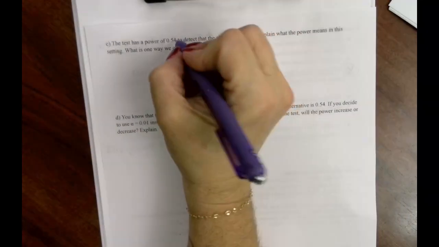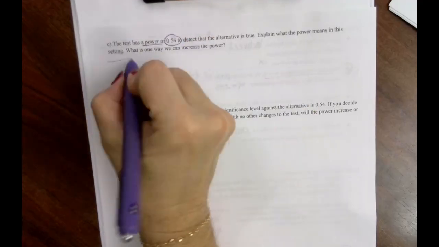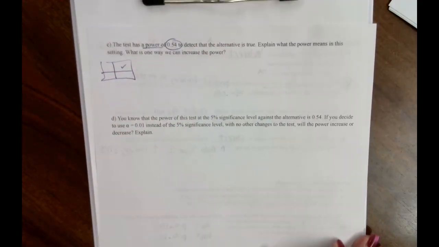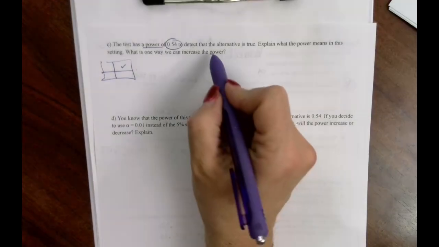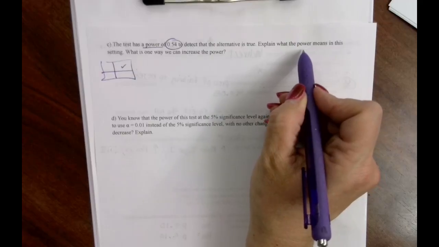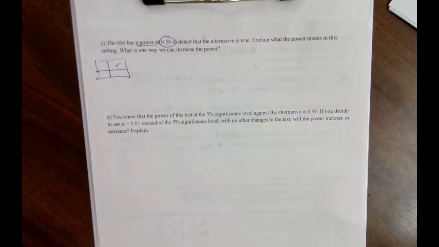All right, let's flip this over. The test has a power of 0.54. So this is my power. So remember, my power is going to be right here. So the test has a power of 0.54 to detect that the alternative is true. Explain what the power means in this setting. What is one way we can increase the power?